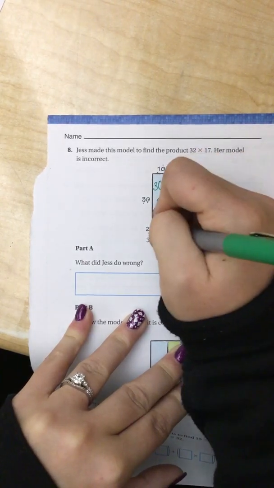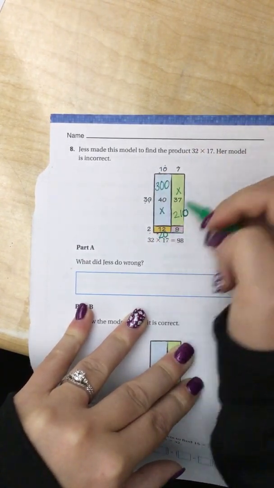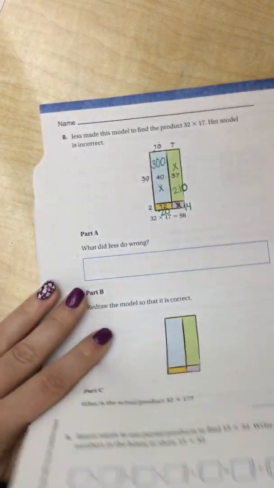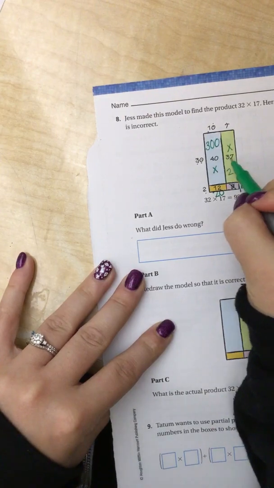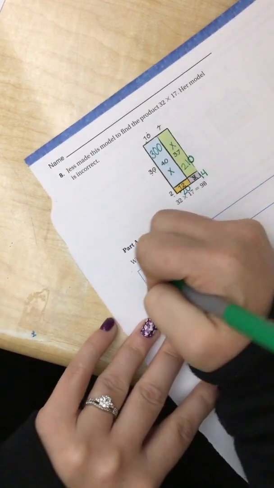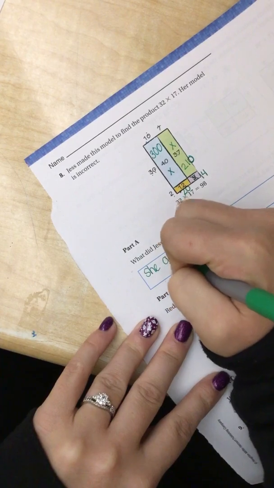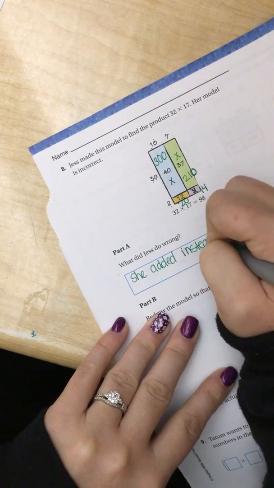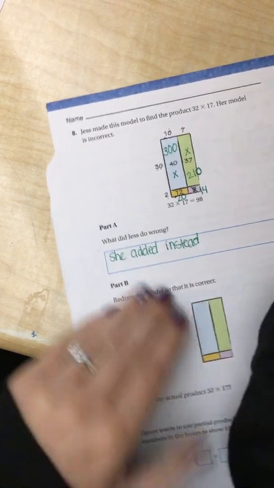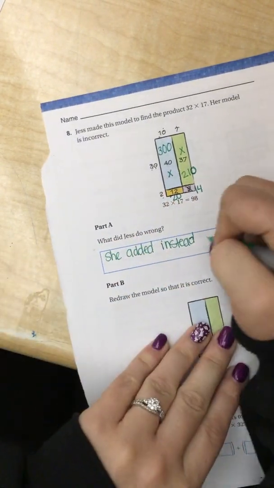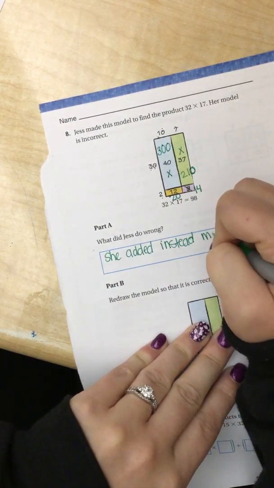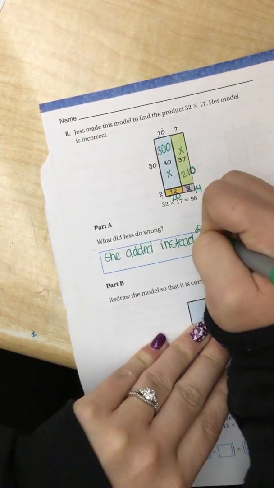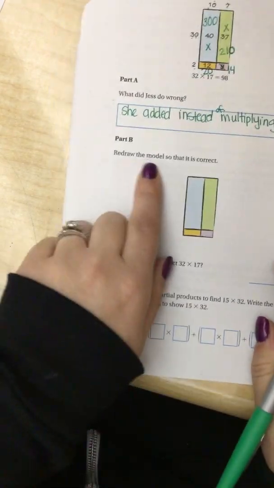2 times 10 is 20, and 2 times 7 is 14. So we can see where she got 40, she got 37, she got 12, and she got 9. She added instead of multiplying. So we're not just trying to find the mistakes, we're trying to figure out what she did wrong. So I can see that she added the numbers together instead of multiplying them.